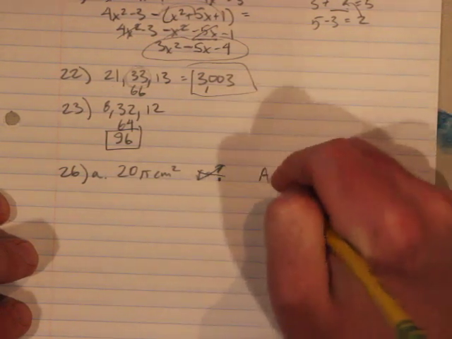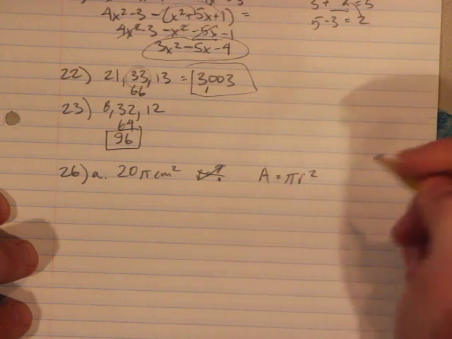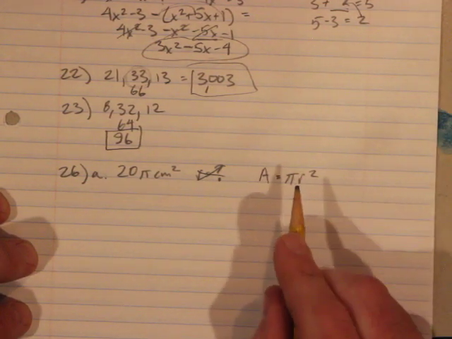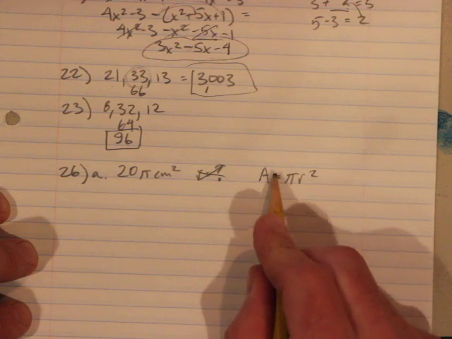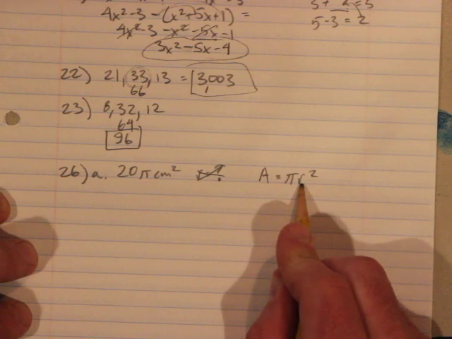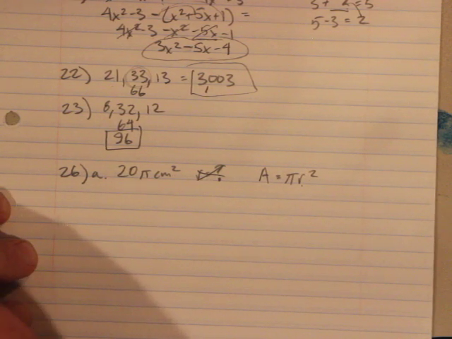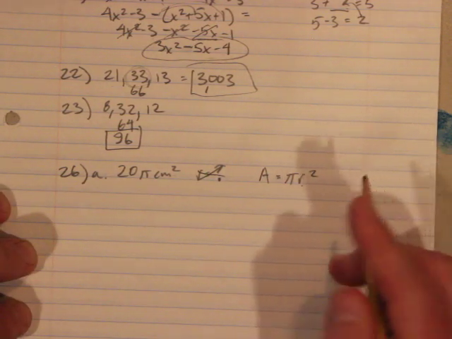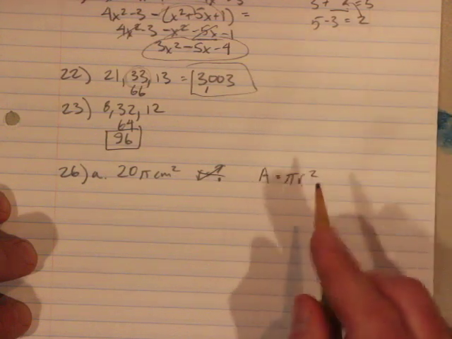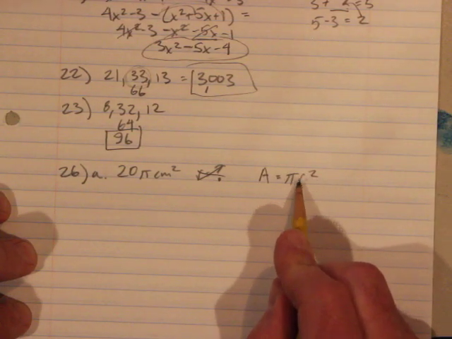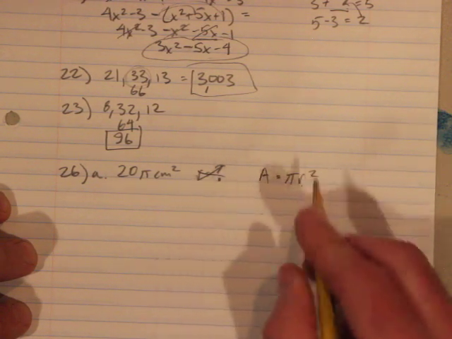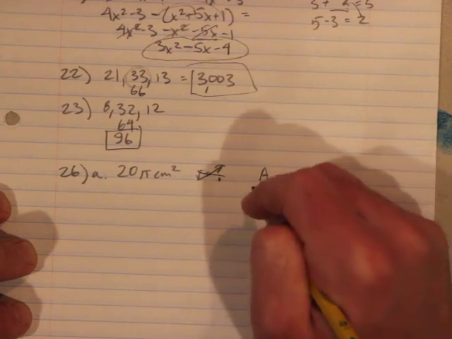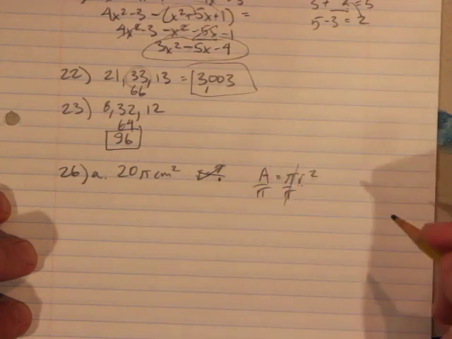The area of a circle is pi r squared. Now what they're asking you to do here is solve for the radius. That's what they're asking in A. Write the expression that can be used to find the length of the radius of a circle. What they're asking for is solve for the radius. So we're going to divide both sides by pi in order to get the pi out of there.